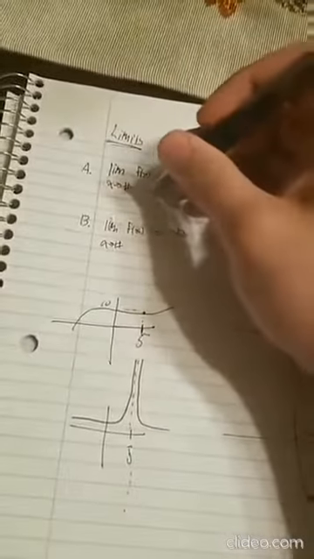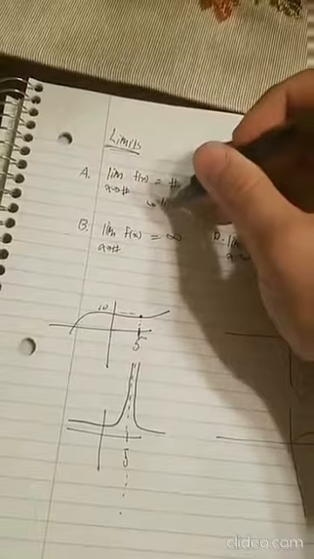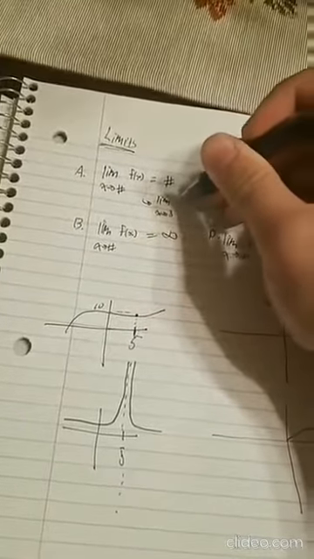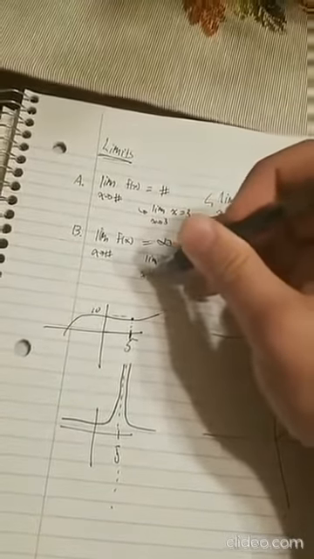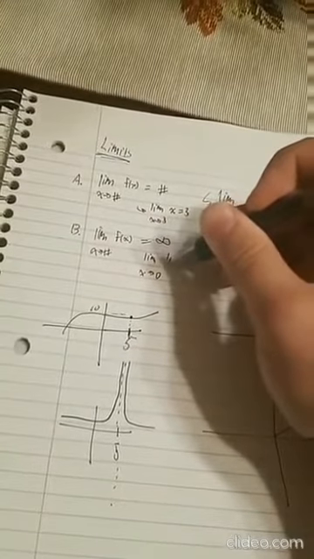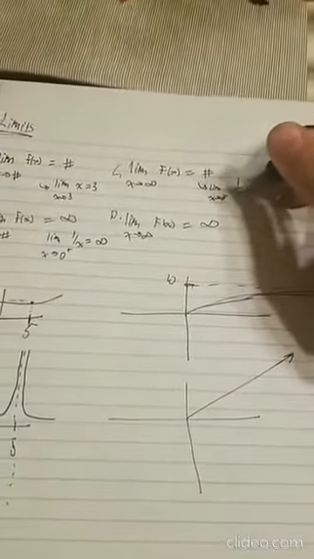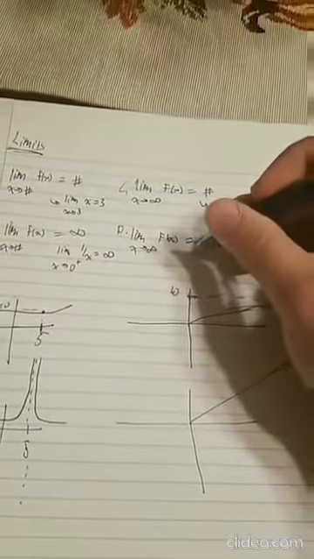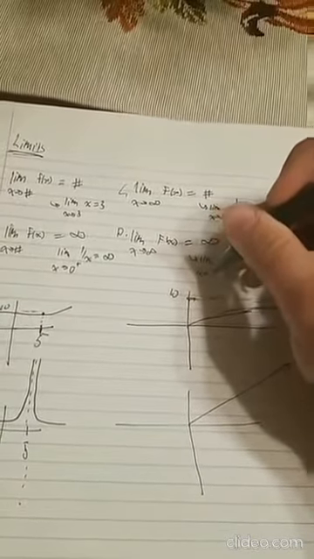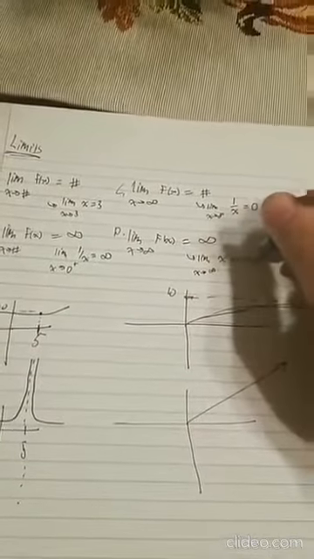A good example for A is the limit as x approaches 3 of x, because that's just 3. A good one for B is the limit as x approaches 0 of 1 over x from the right, and I'll explain that in a little bit, because that's infinity. Then a good example for C is the limit as x approaches infinity of, again, 1 over x, because that's 0. And for D, we can do the limit as x approaches infinity of x, because that's still infinity. All right, so this is your basic rundown of how a limit operates.